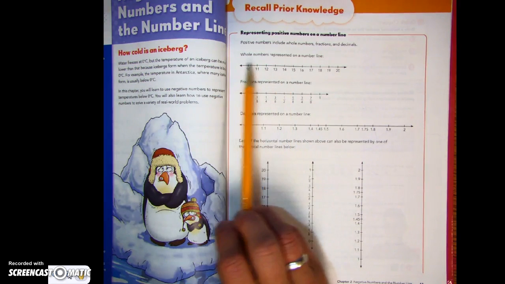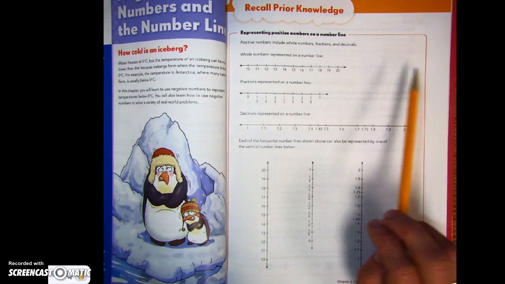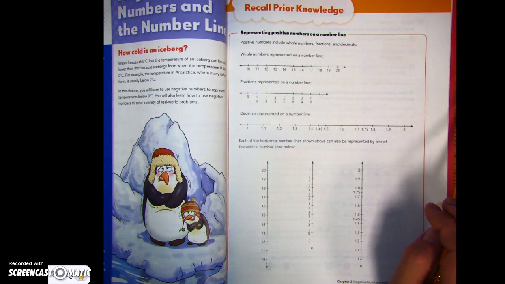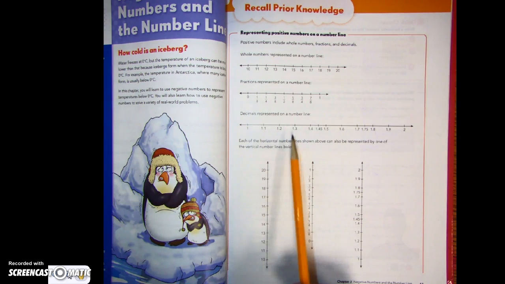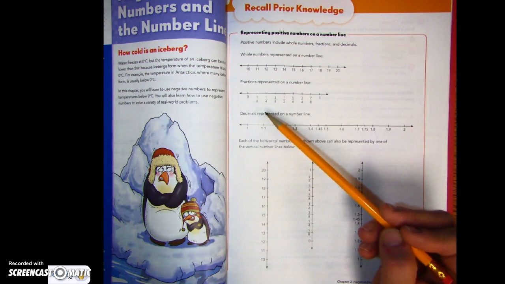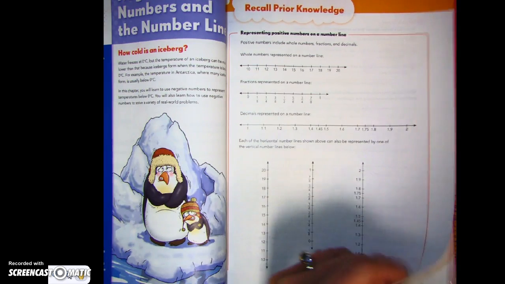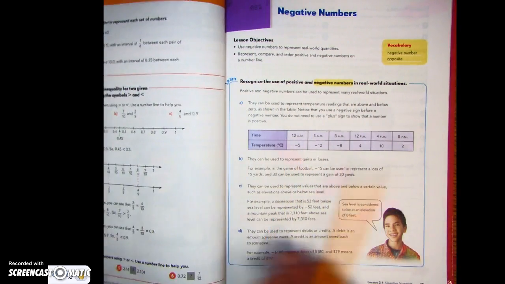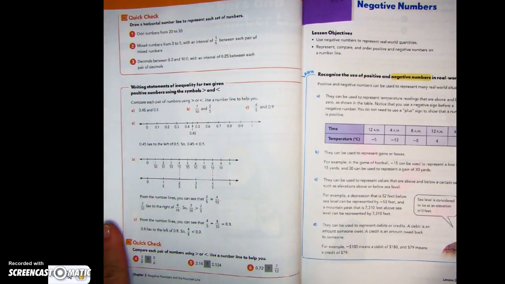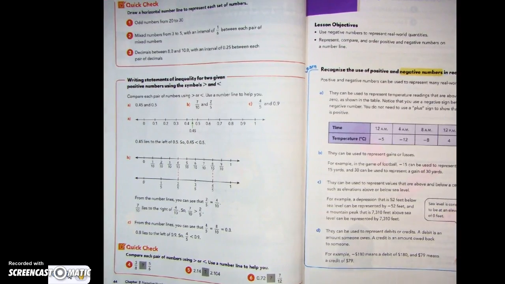All the ones to the left are lower and can go into the negative. All the ones to the right are higher or a bigger number, and the same thing with fractions and decimals. On vertical, all the ones that are going up are positive, all the ones going down are either lower numbers or negative numbers. So hopefully you caught on to that, and you should be following along in your book. Hopefully you have it. If not, just follow along real closely as I'm going through the book so you understand.